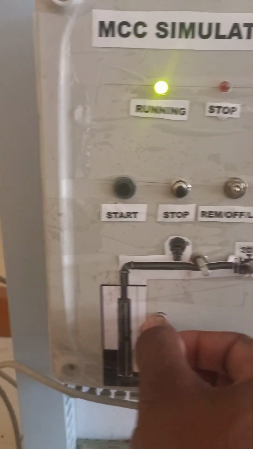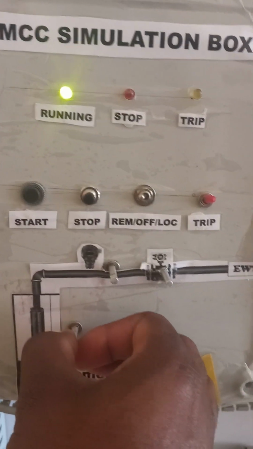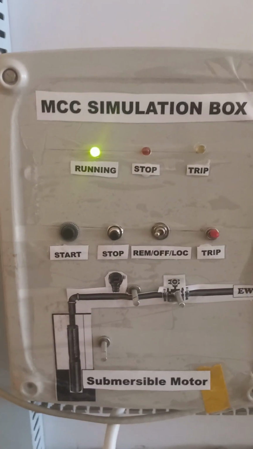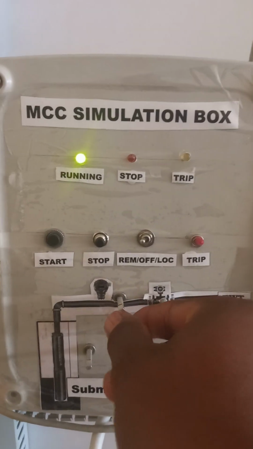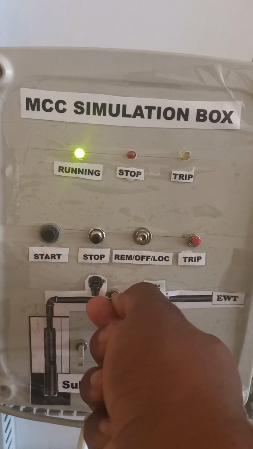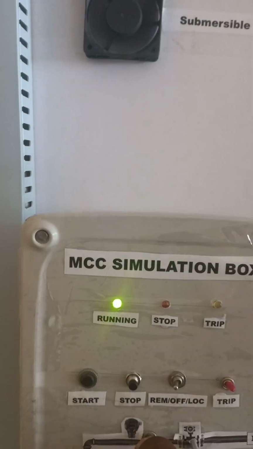Let me reduce the level in the borehole. If it's less than 10, it will stop. It's less than 10, yes. Let me increase it. If it's more than 30, it will run. Let's check the pressure. More than 15, it stops. Yes, it's more than 15. If it's less than 15, it can run, no problem.